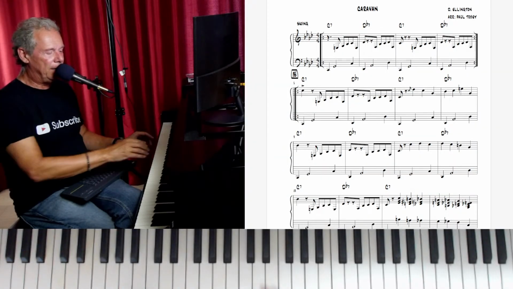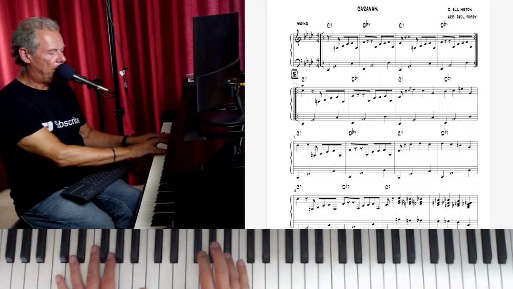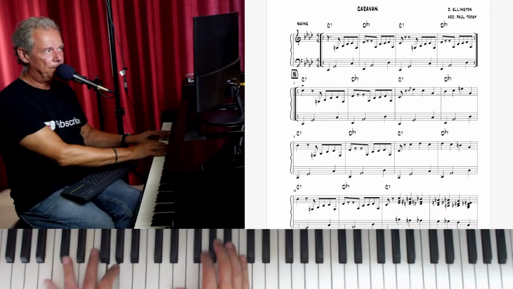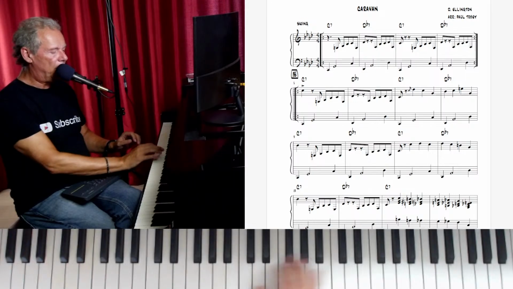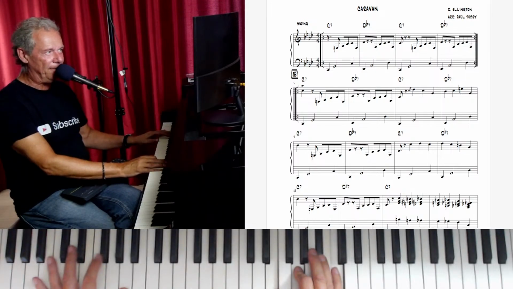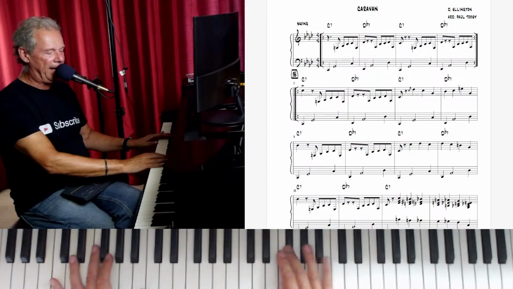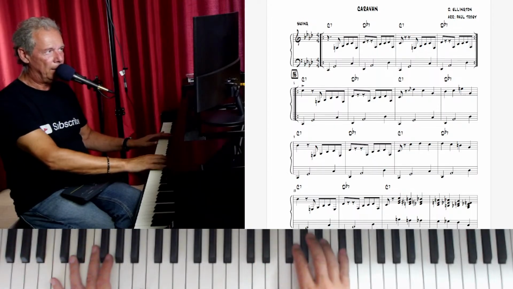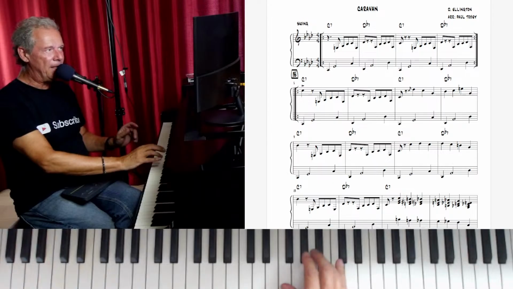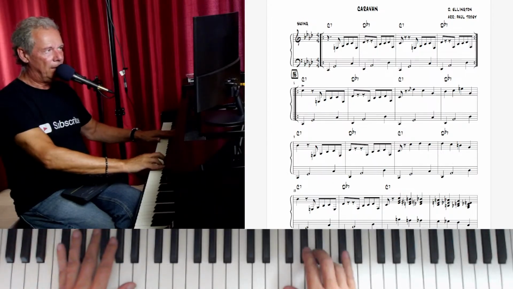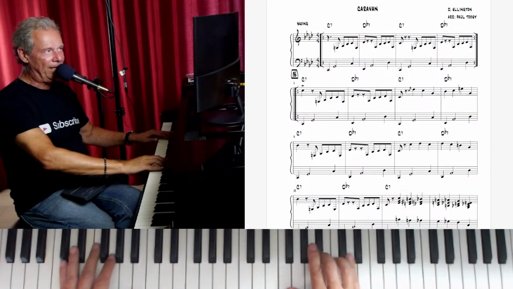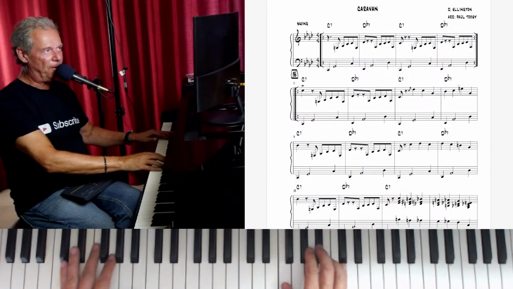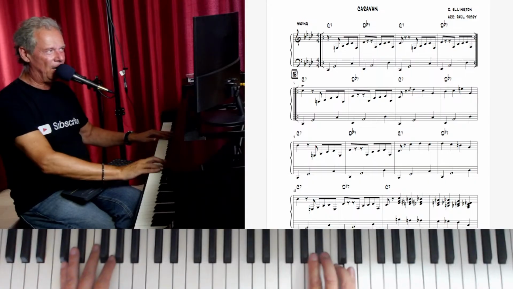What I've done with this fill-in part, this fill, right? So there's no notes outside of C7 here, but it's still part of the diminished scale. And then the second one is still, except for the F, it's still a C7 flat 9 chord.